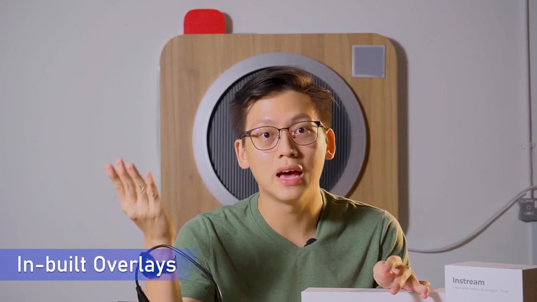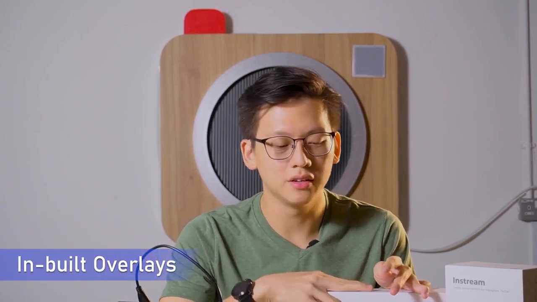They can do chroma green screen, so that is very useful. They allow you to add overlays, and they have some presets and inbuilt stuff. Again, you don't have to go all the way to OBS just to do it anymore.